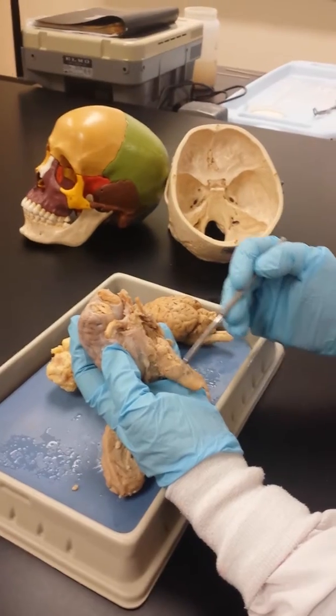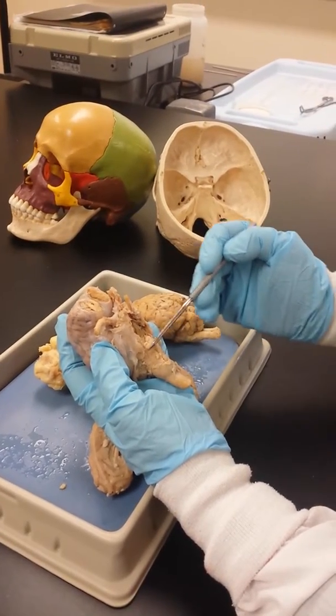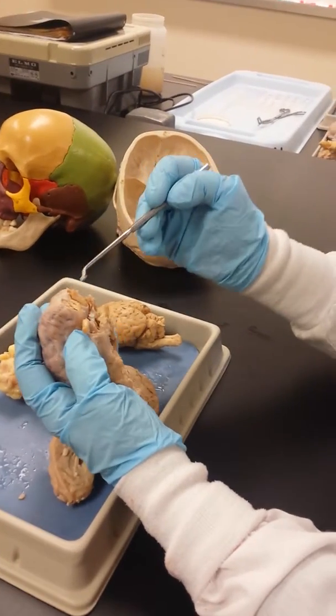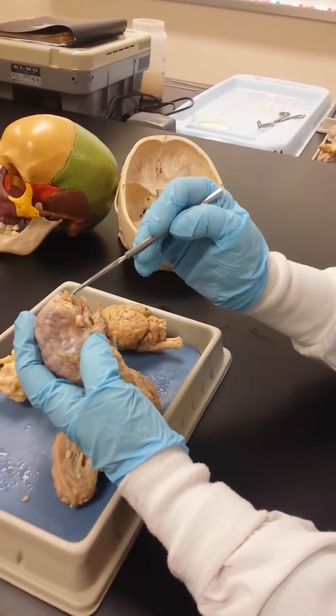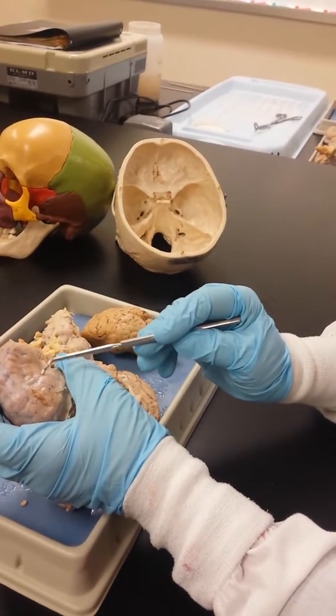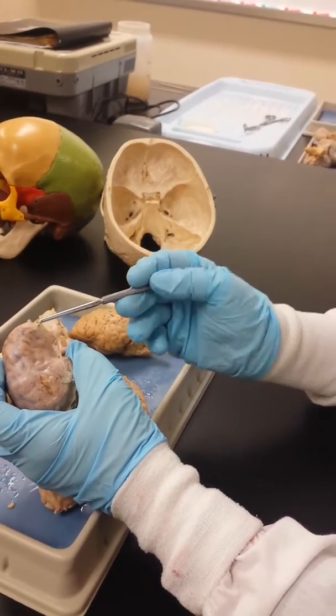So coming here now, we're looking at this way. Here we have the spinal cord. This here is the medulla. Here we have the pons. This is the midbrain. These here are the olfactory bulbs. So the olfactory tracts are right here underneath it. Can you see it? What's this covering right here?